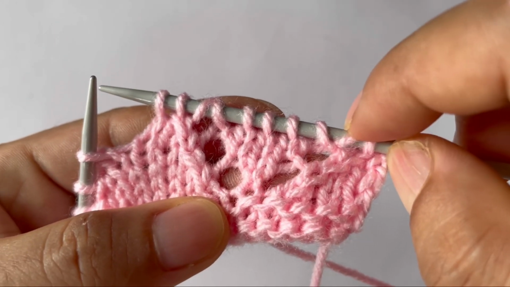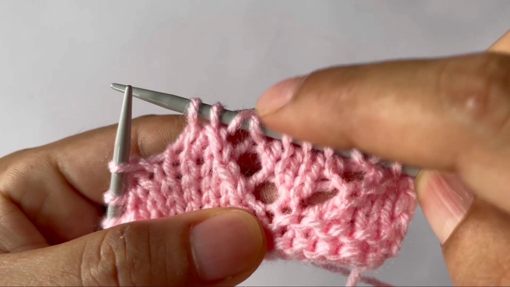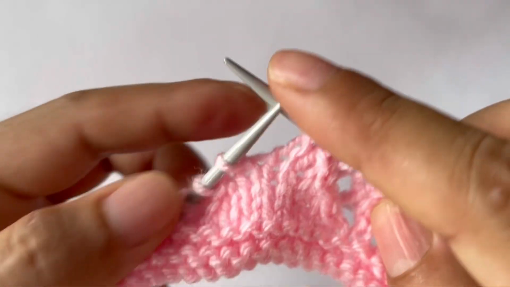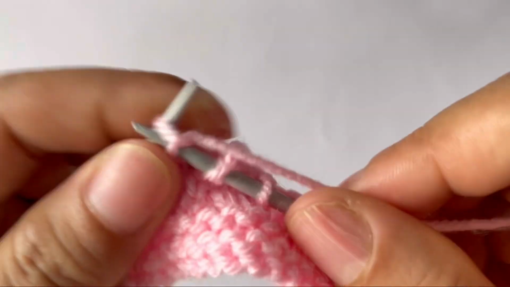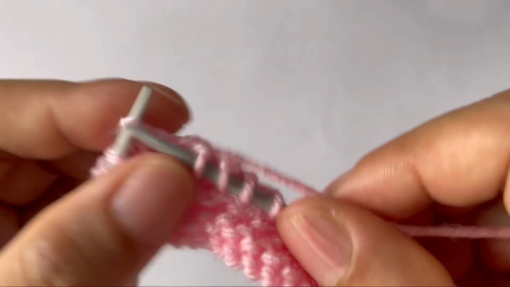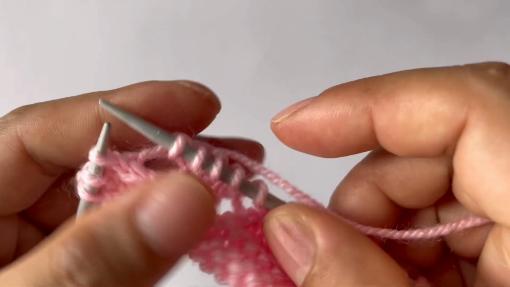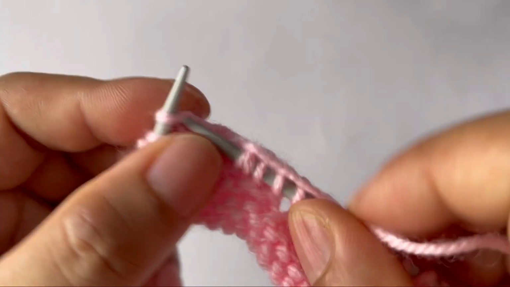Knit 2 together, yarn over, knit 5, yarn over, SSK, knit 1. Again, knit 2 together, yarn over, knit 5, yarn over, and then SSK, and knit 1.